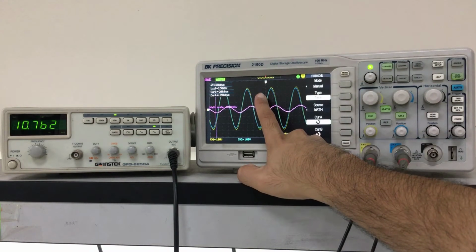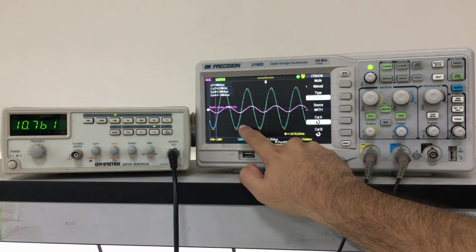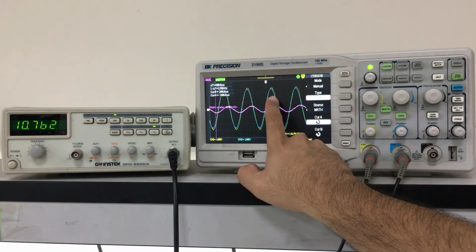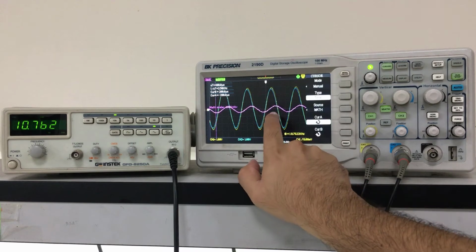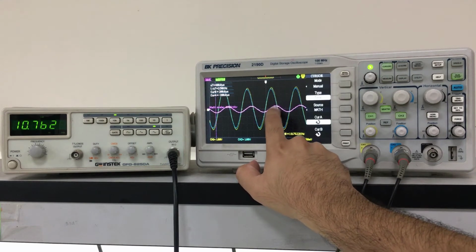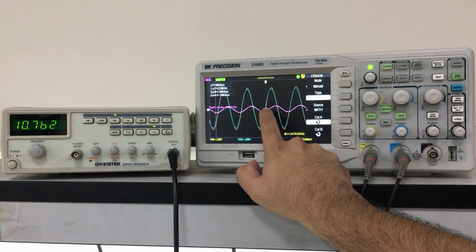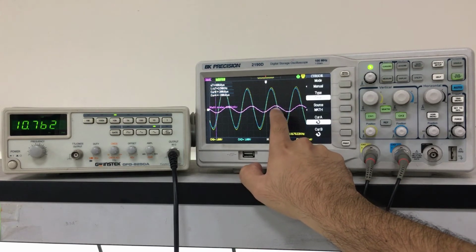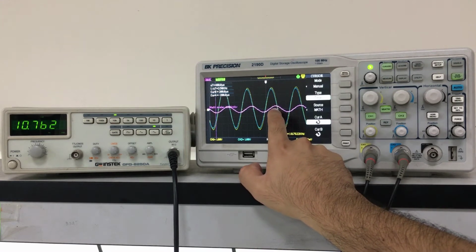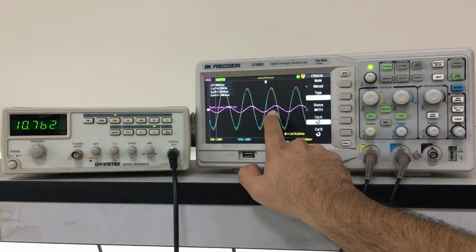Notice with reference to the axis, channel 1 is our source voltage. The peak of the source voltage appears before the peak of our resistance voltage. So this means that this voltage waveform for the sense resistor of source is lagging. So the sign should be minus.